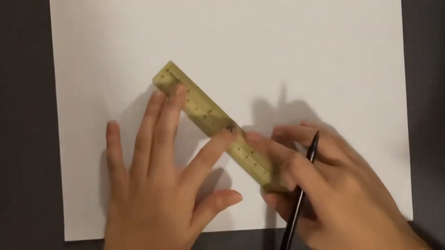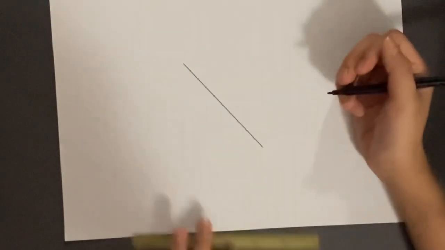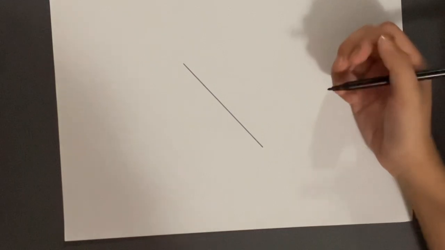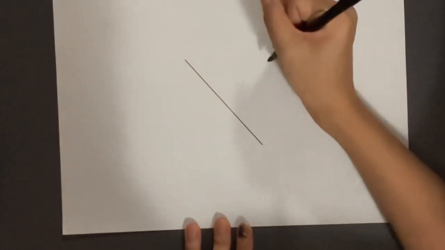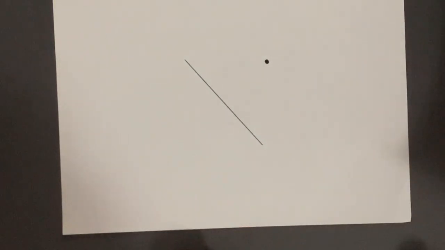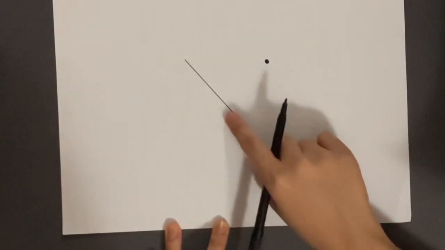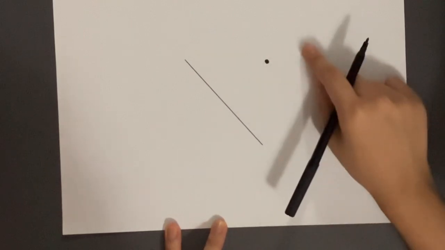Now, what happens if I am given a line? So for example, okay, let's say I'm given this line and I'm given a point here. So what if the question says that I need to draw a line that's perpendicular to this line and passes through the point?